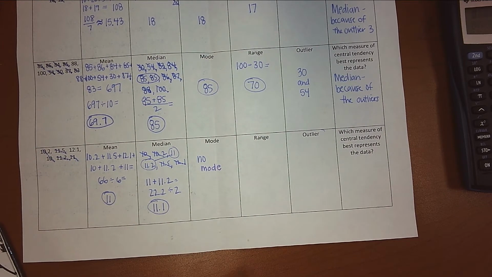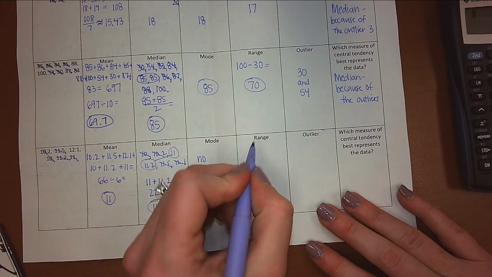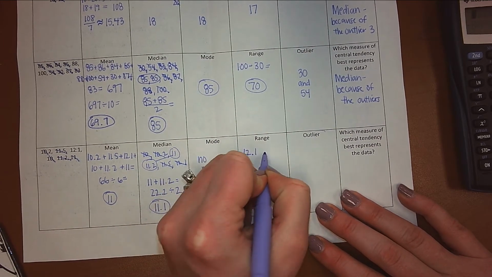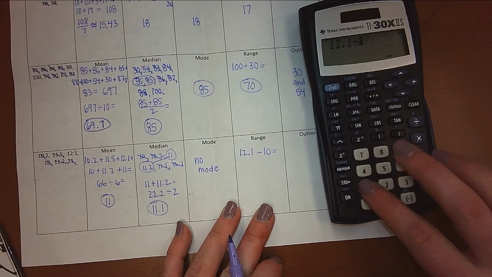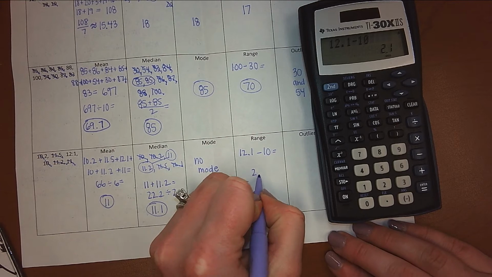Our range is our biggest minus our smallest. In this case, our biggest was 12 and 1/10. Our smallest was 10. So 12 and 1/10 minus 10 is 2 and 1/10.